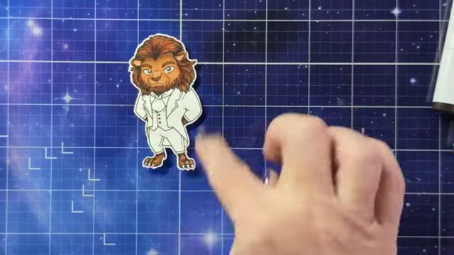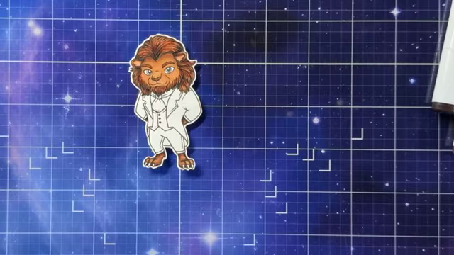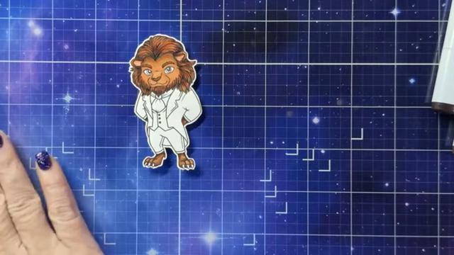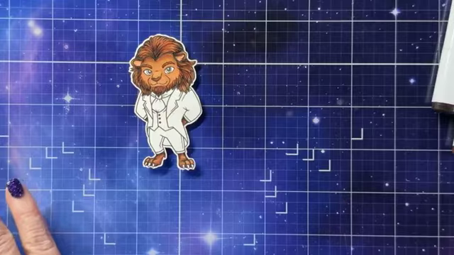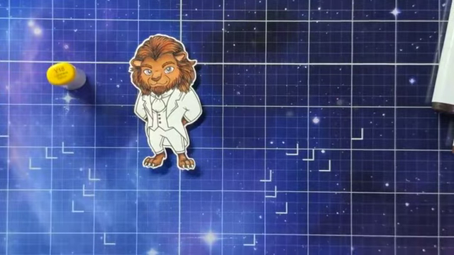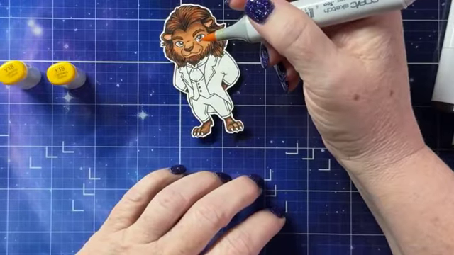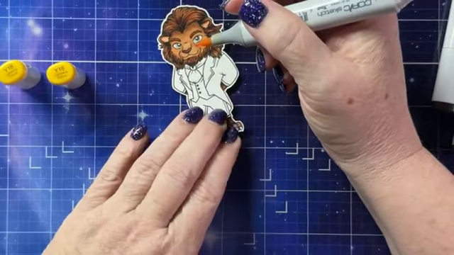Okay. Now we got to do his outfit. So I want to give him some yellow to tie him into this. So I'm going to use the same yellow I used for the background. A yellow cravat. Huh? Yellow tie. I was going to give him a yellow vest.